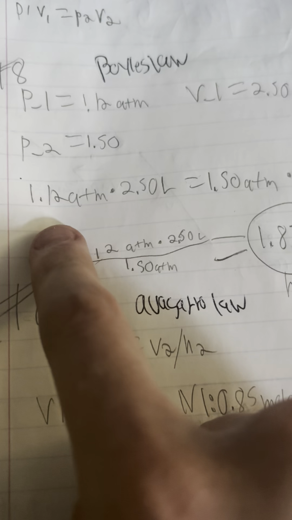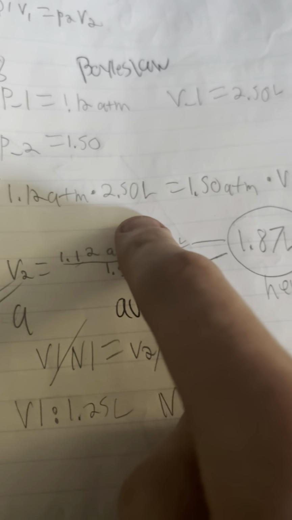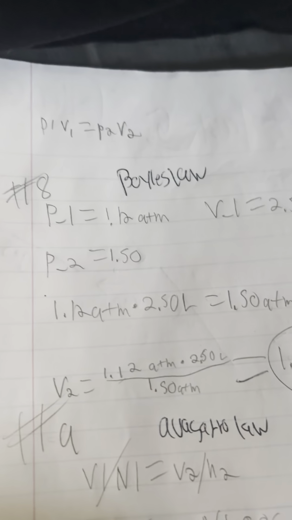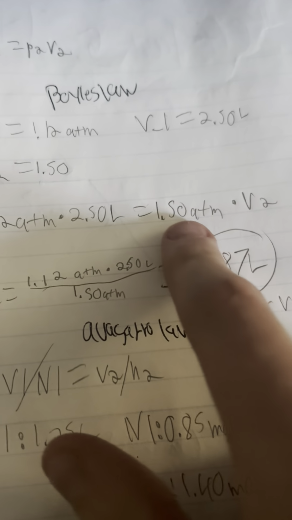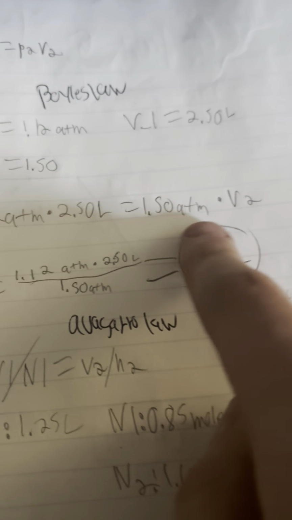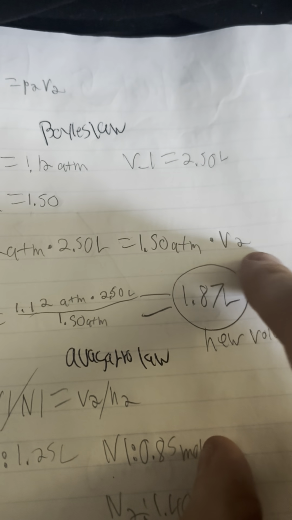So we plug in 1.12 atm times 2.50 liters equals 1.50 atm times V2.